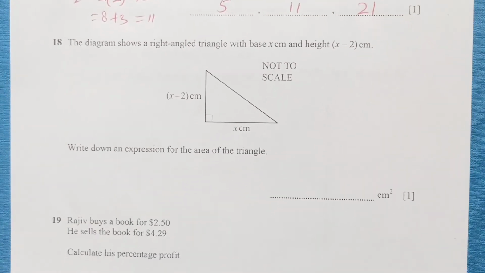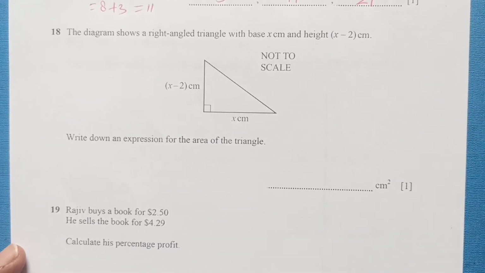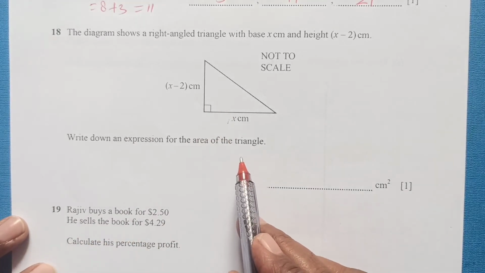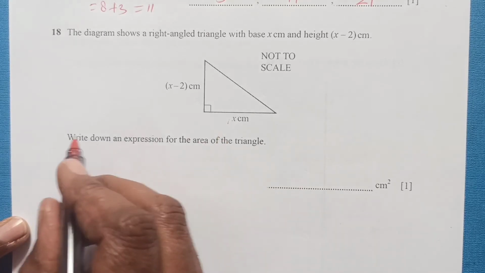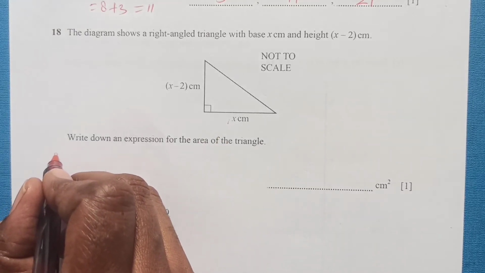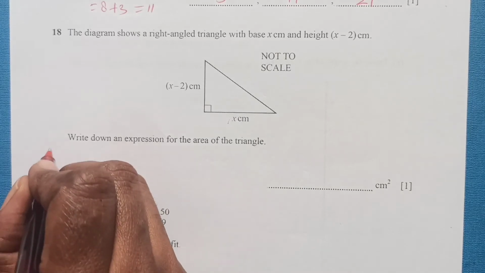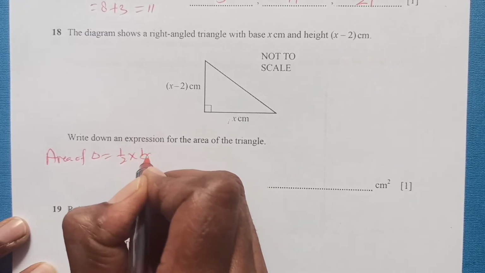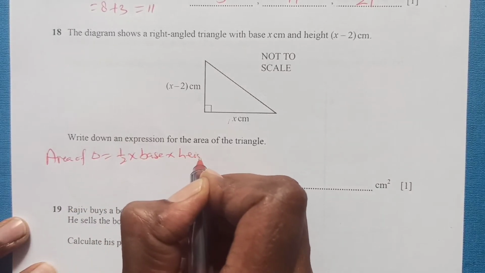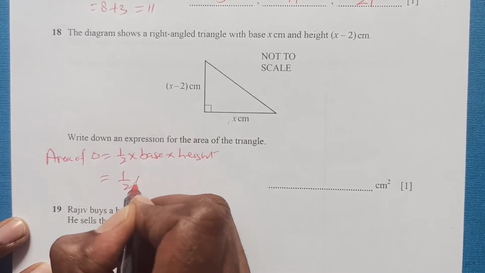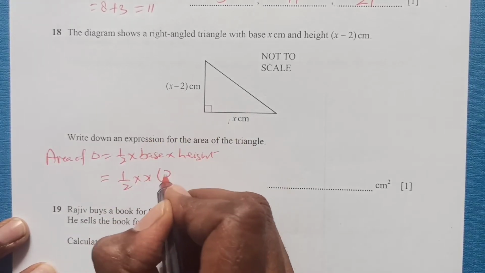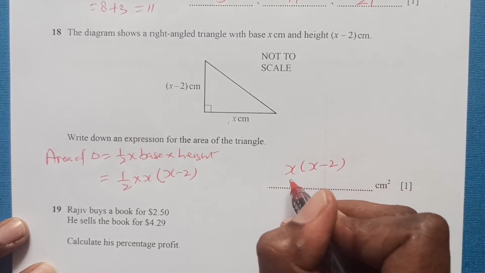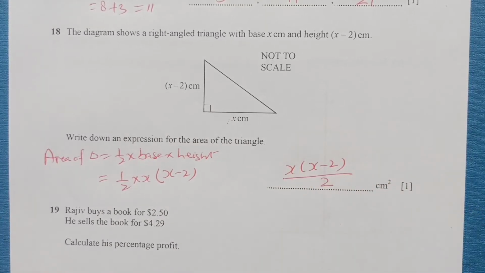Now, number 18. The diagram shows a right angle triangle with base x and height is given. Write down expression for the area of the triangle. So, area of triangle, as you know, is half times base times height. Right, now base is x and height is x minus 2. So expression can be written as x into x minus 2 over 2.